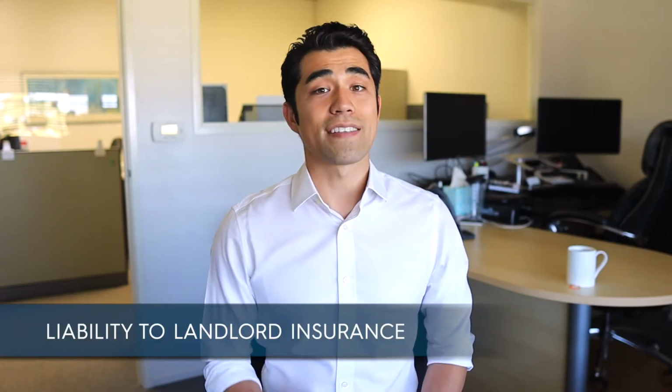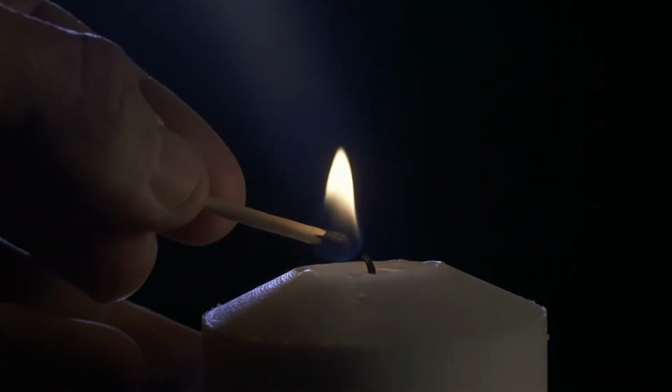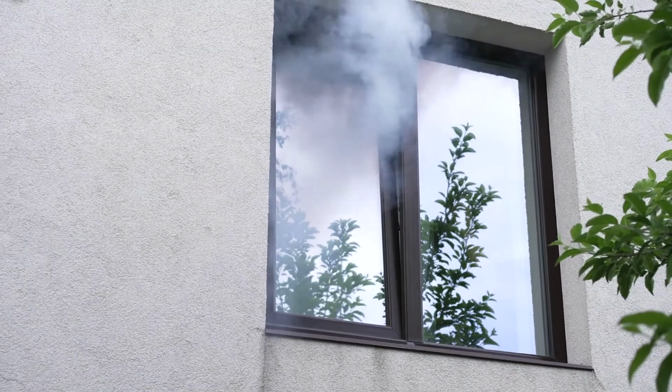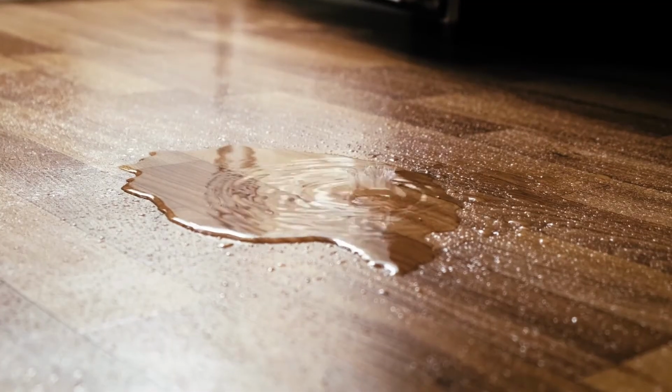First, let's talk about liability to landlord insurance, because this is the bare minimum that you should require your tenants to have. It's designed primarily to protect you, the landlord, from any liability in the case that the tenant has caused any kind of damage. A simple example of this might be if one of your tenants lit some candles in their apartment and this inadvertently caused smoke damage, or if their negligence led to some kind of flooding in the unit.